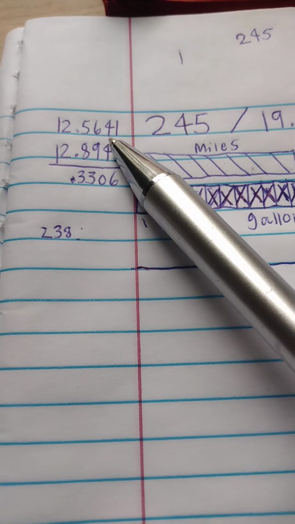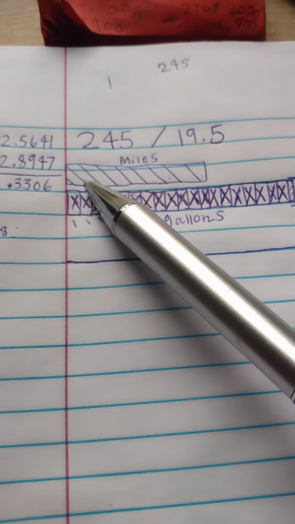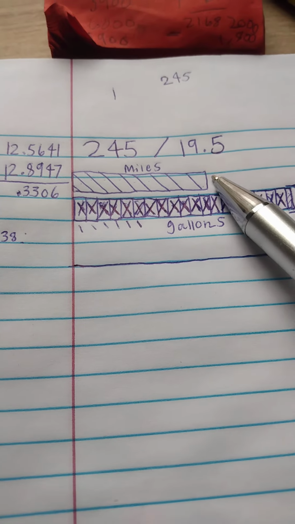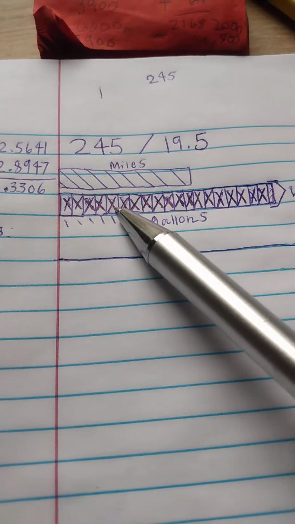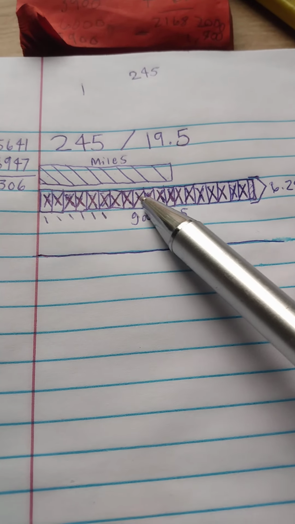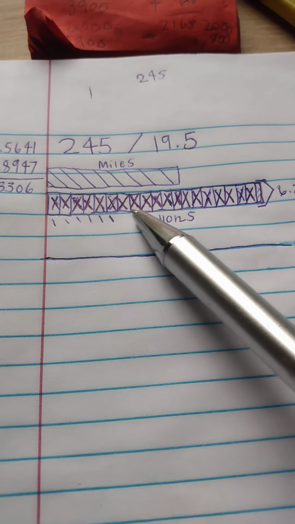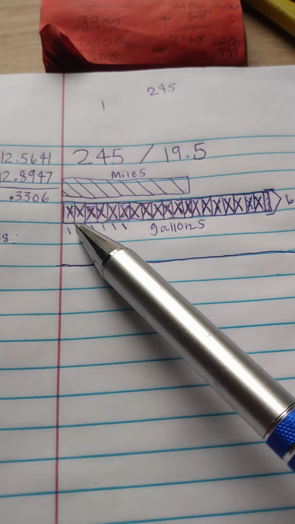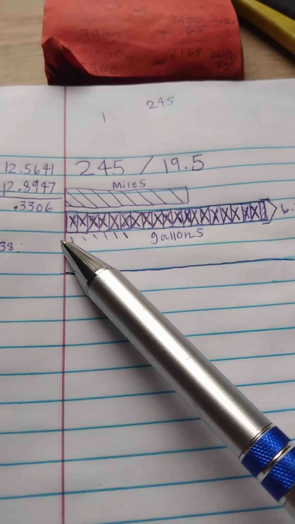That basically means that if I were to divide this whole block into 19.5 parts, these little blocks here, each one would contain 12.5645 miles.